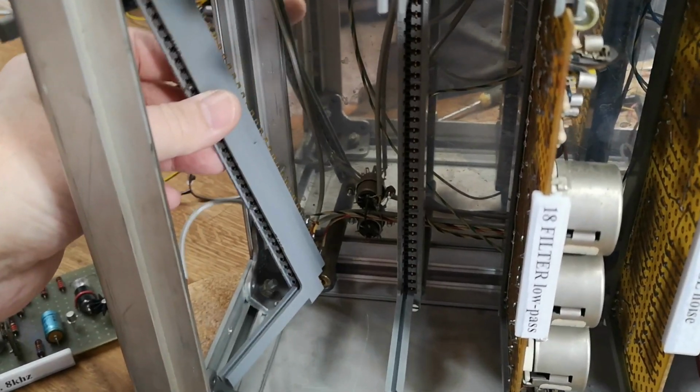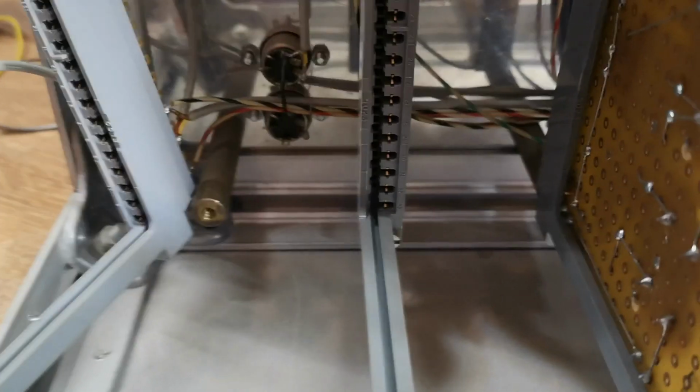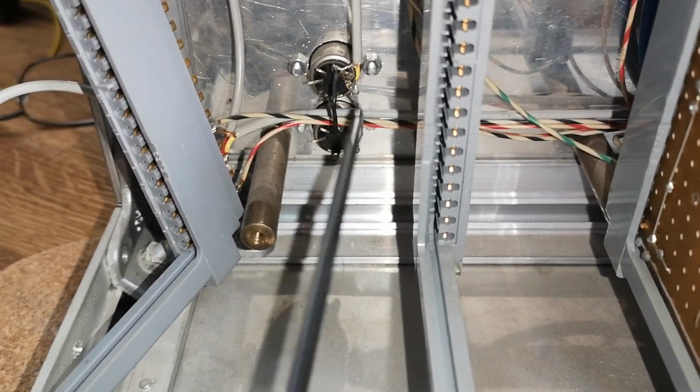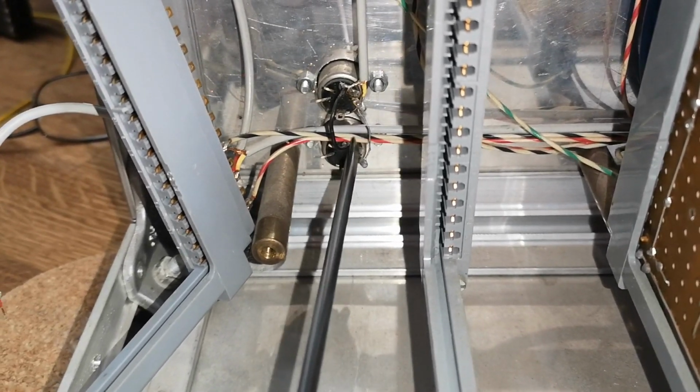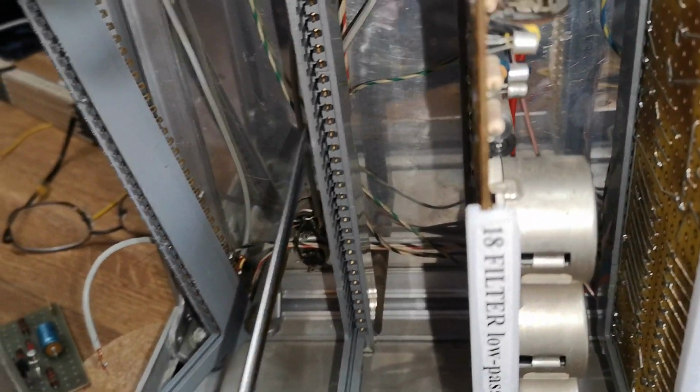There isn't really anything preventing me from doing that. All I have to do is just remove those 2 wires down here. So that will be the audio output that goes from the mixer module.